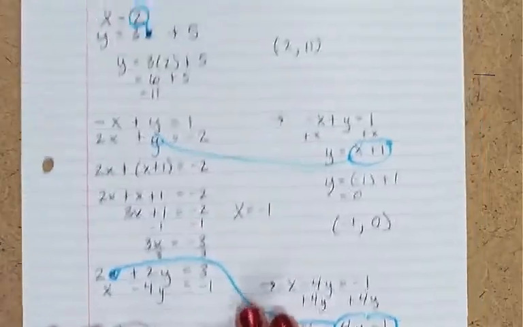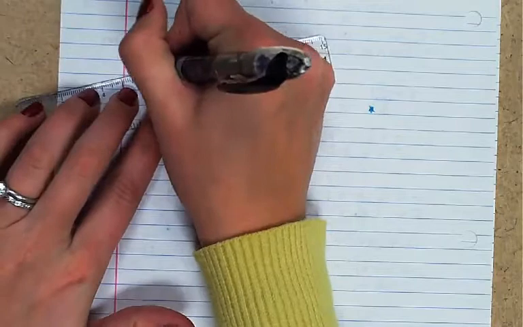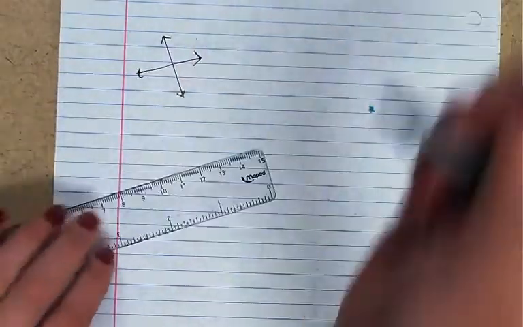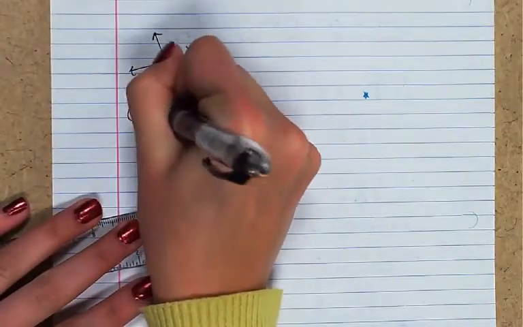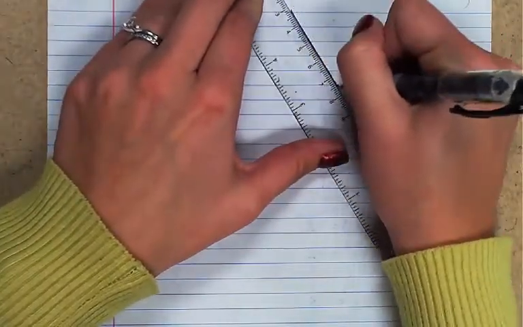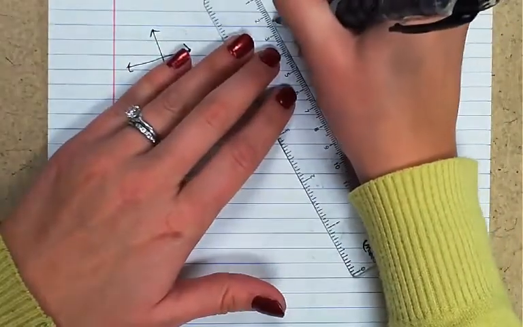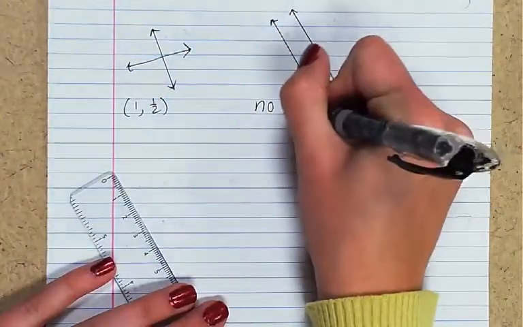One thing that I want to talk about really quick, I don't know if I touched on it in the graphing, but it was in the Edgenuity notes. I know they talk about it in Edgenuity, where if you have graphs like this, this is an example of one solution. They intersect at one spot. So it would be like our last answer, 1, 1/2, would be an example there. Sometimes, though, we have lines that are parallel and they never intersect. This would be an example of no solution.